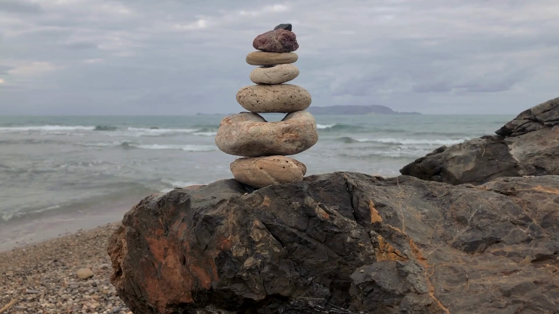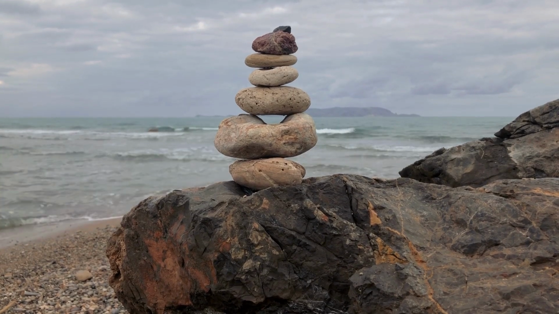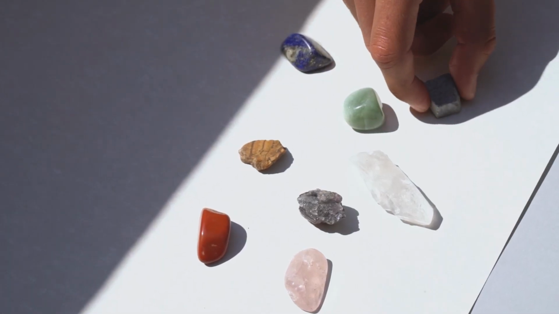A popular way to use stones and things from the outside are mandalas or mosaics, and you have the possibility to use them outside on a big surface, the ground, the grass, but you can also use them inside on a white sheet of paper. It is up to you.